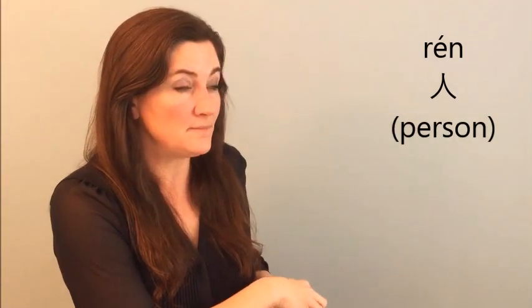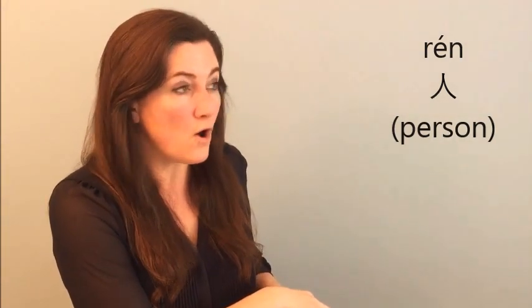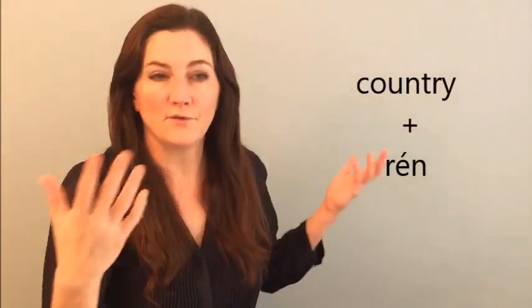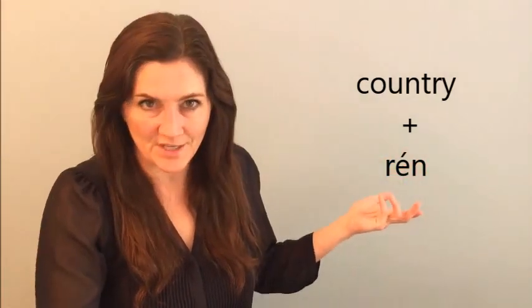So this means people or person. Now, all you need to do to say somebody's nationality is you say the country plus person. So France plus person is French. Let's look at all those nationalities.